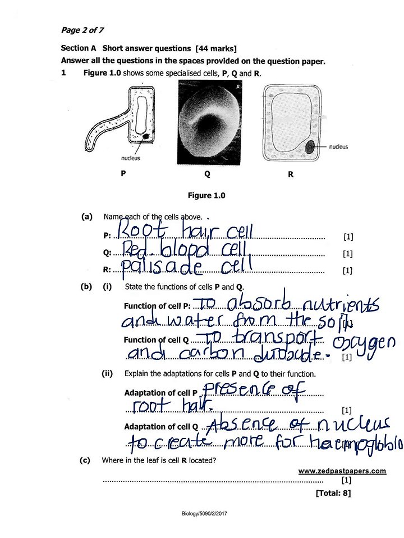Then we can move on to question C. Where in the leaf is cell R located? So we are trying to find the location in the leaf of cell R. The palisade cells are located on the upper surface, just below the epidermis. So we have the epidermis.